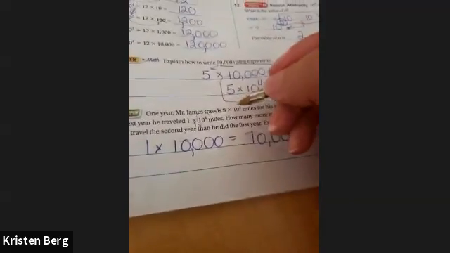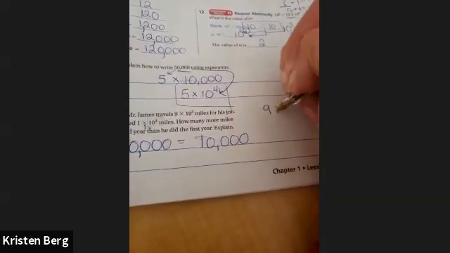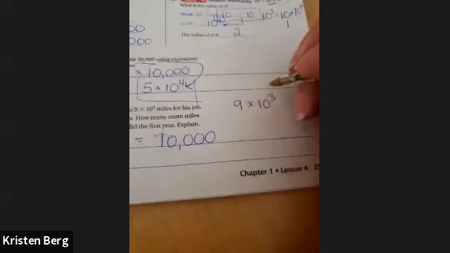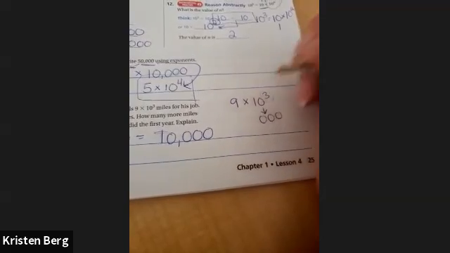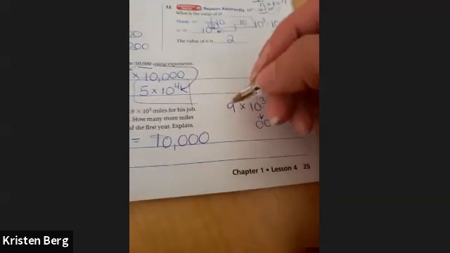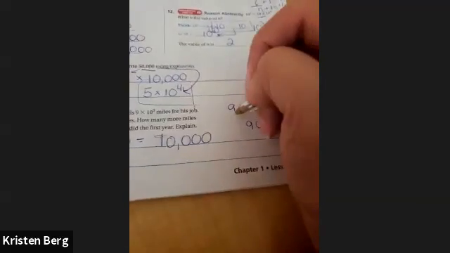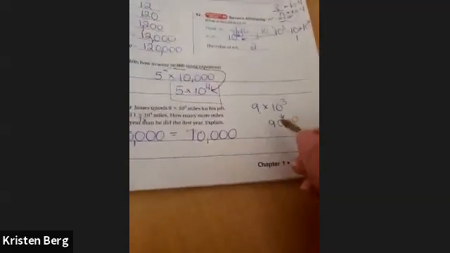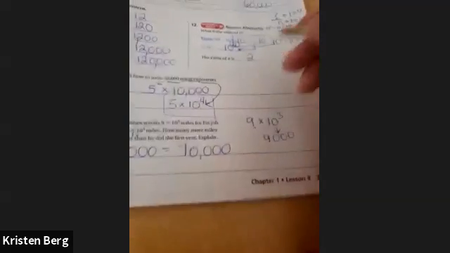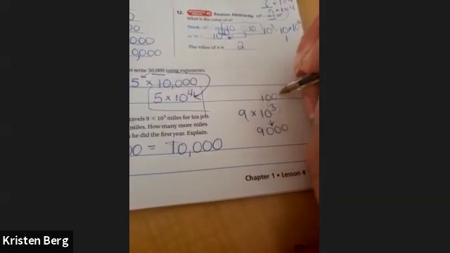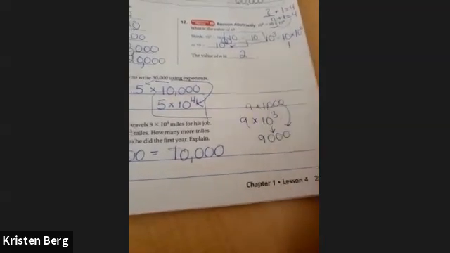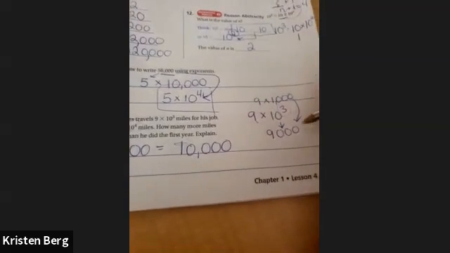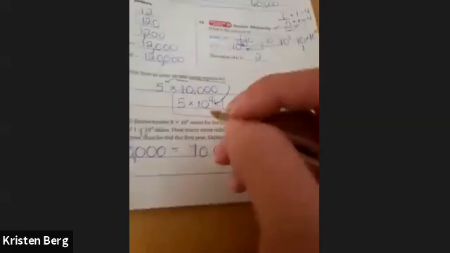10,000 miles. Now they're saying we've got to figure out what 9 times 10 to the 3rd power is. Remember, the quick way is saying this is actually 3 zeros, so we can skip all that work and just bring the 9 over, so it'll be 9,000. Or you could say this is a 1 with 3 zeros, then times 9. 9 times 1,000 is 9,000. There's several ways to get that same answer. So the answer to this is 9,000.